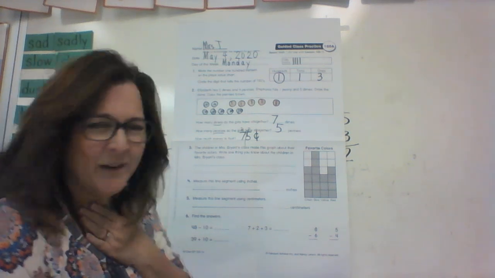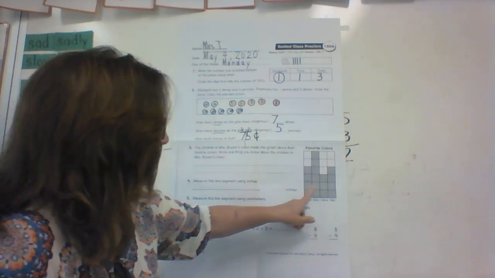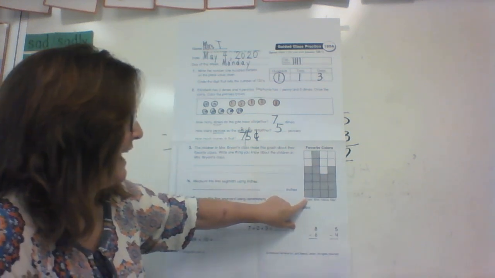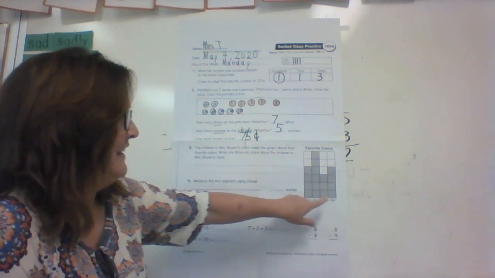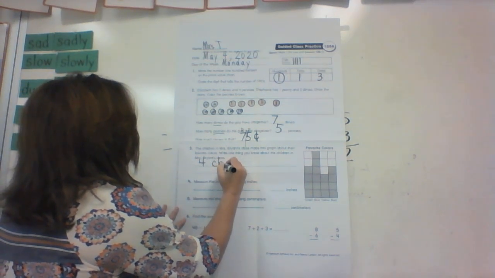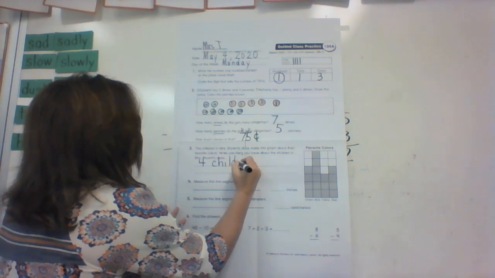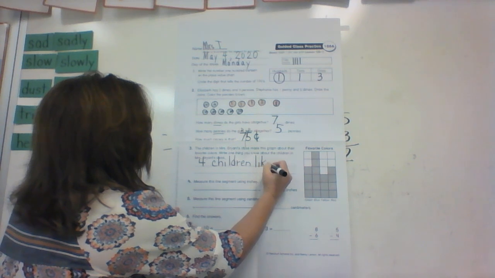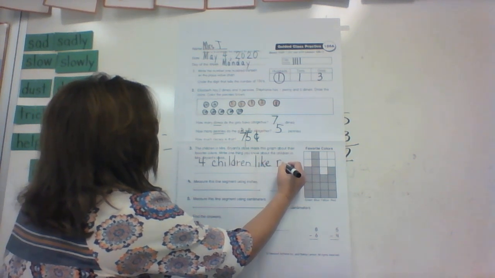I don't know, I think red's my favorite color. See, look at green and red. Green and red, the same number of children liked green that liked red. But I'm going to put 4 children like red.